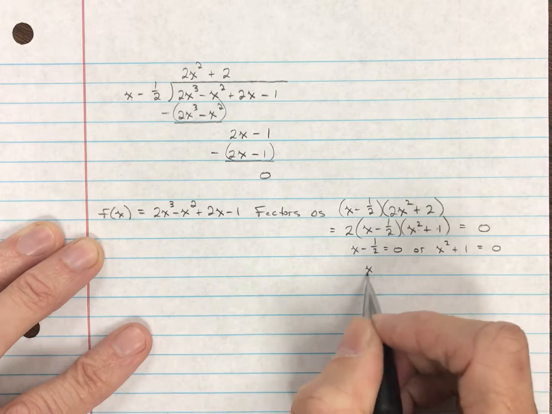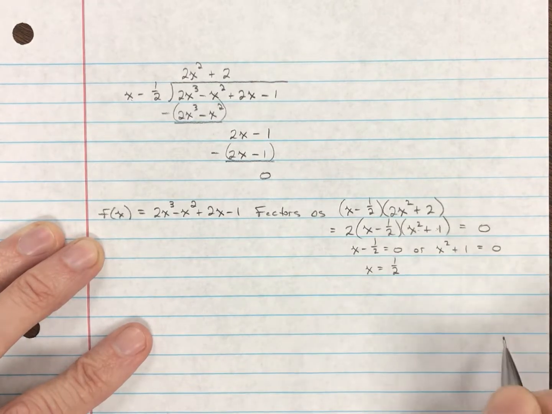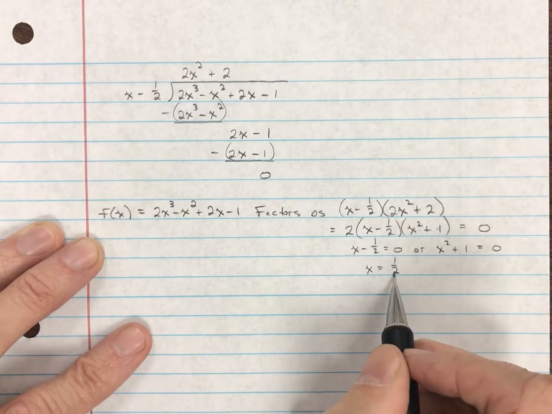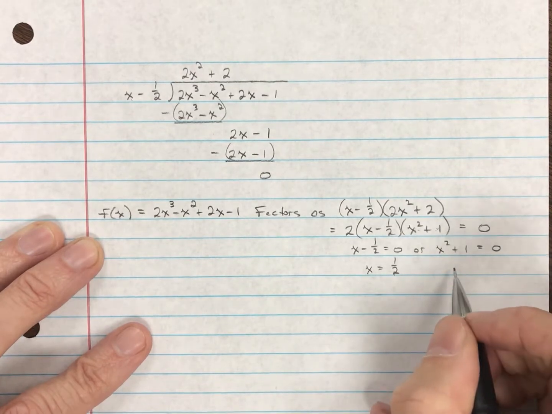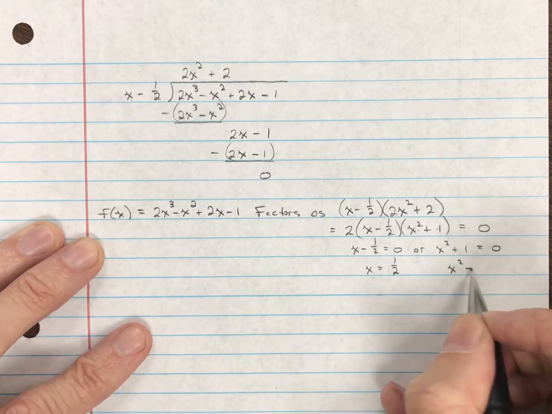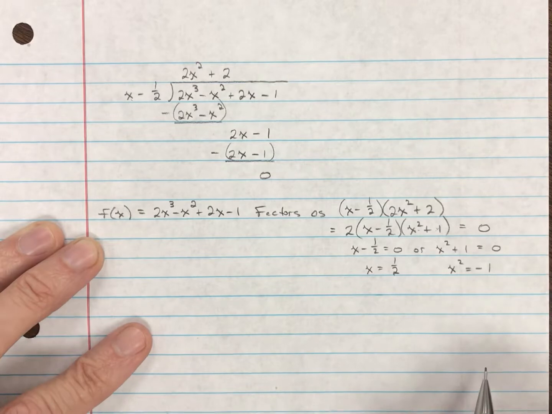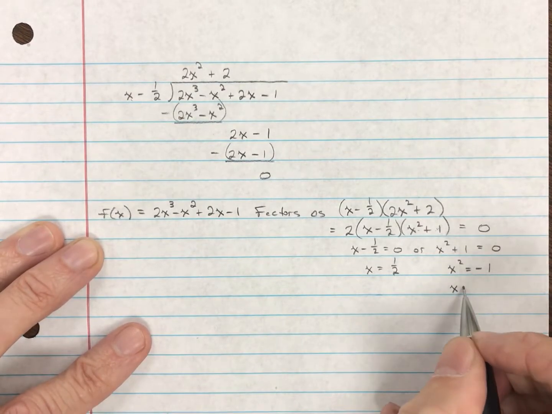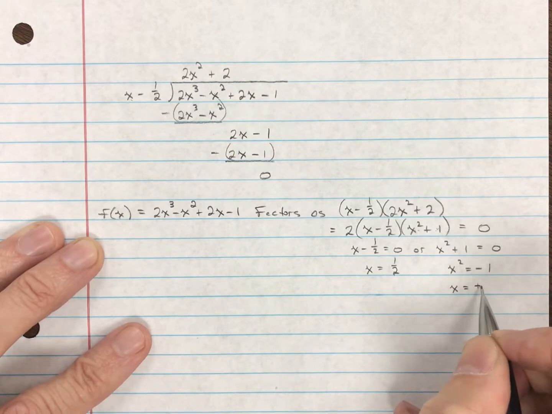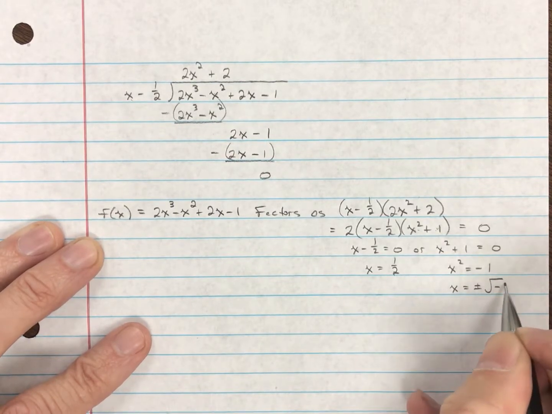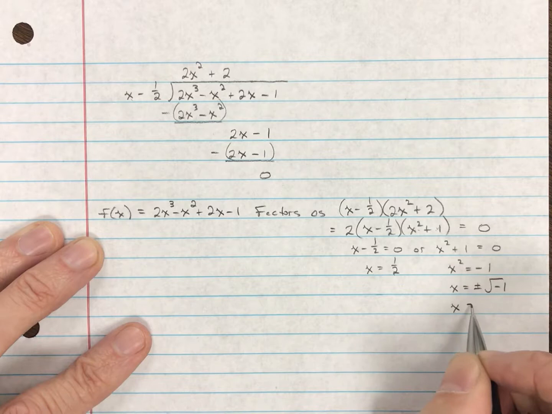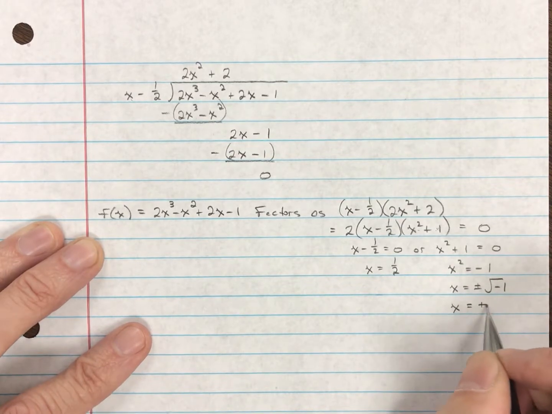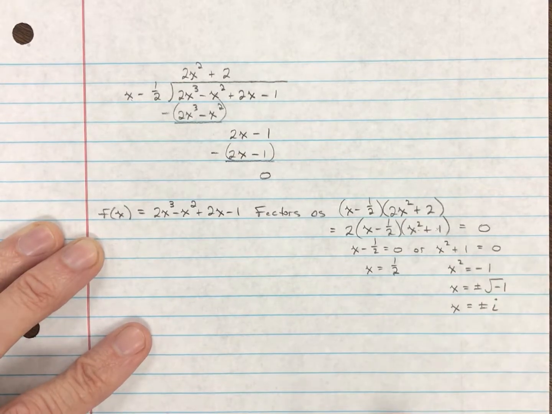This gives us x equals 1/2. That's a real zero, but we knew that. This gives us x squared equals negative 1, so x equals plus or minus the square root of negative 1, and the square root of negative 1 is i.